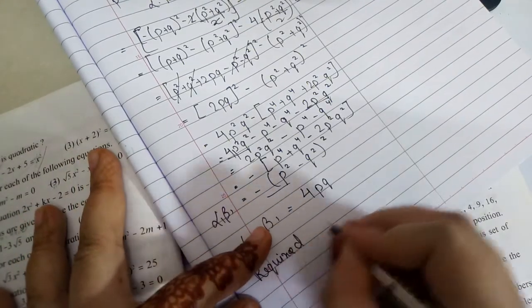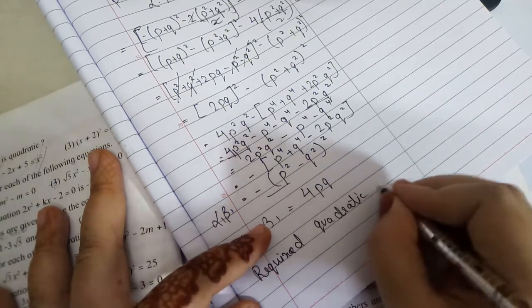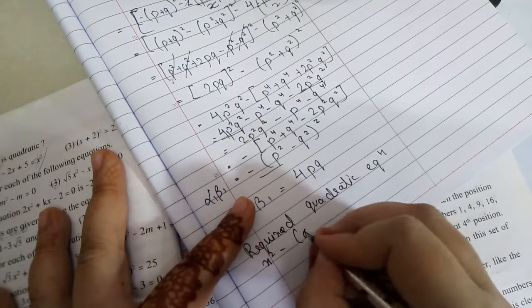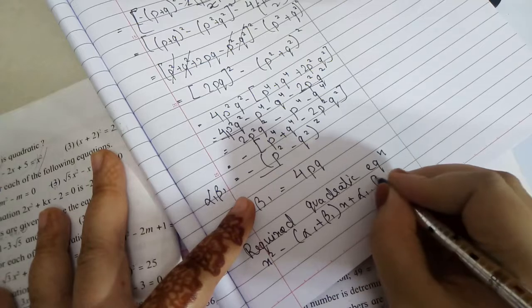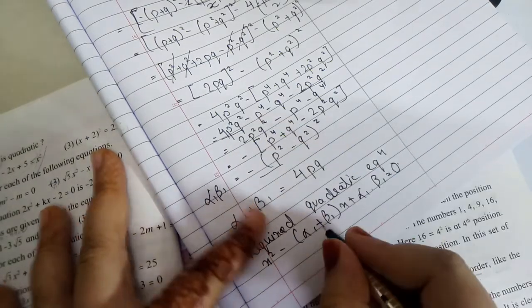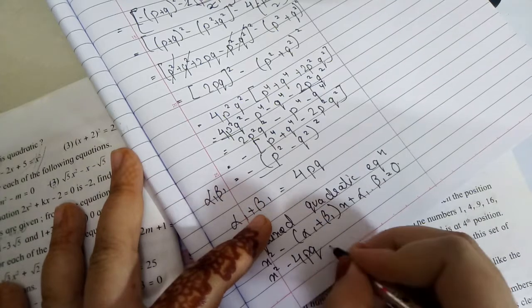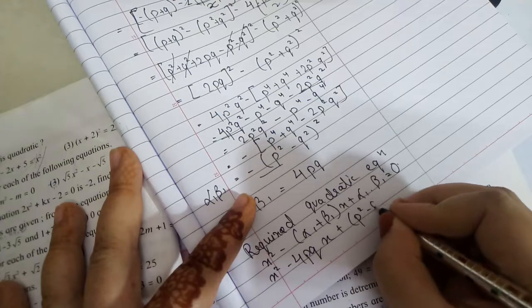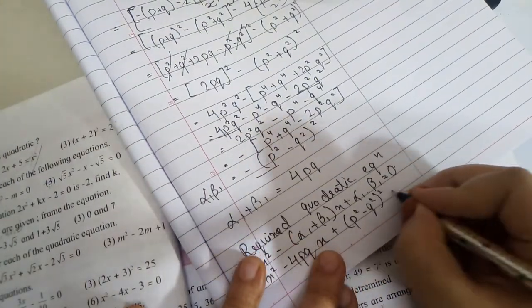Okay, now let's write the quadratic equation. Now we have both the values, so we can find the required quadratic equation. So our required equation will be in the form of x square minus (alpha 1 plus beta 1) x plus alpha 1 beta 1 is equal to 0. Now alpha 1 beta 1 value is this: x square minus 4pq into x plus alpha 1 beta 1, which is p square minus q square whole square, is equal to 0.